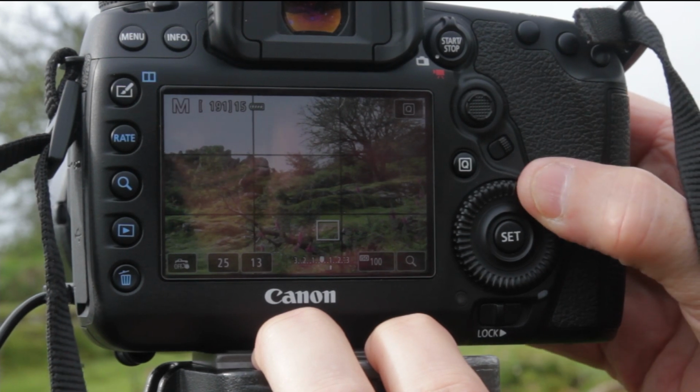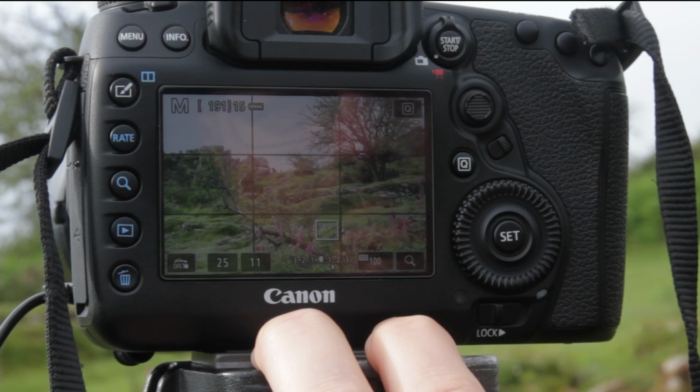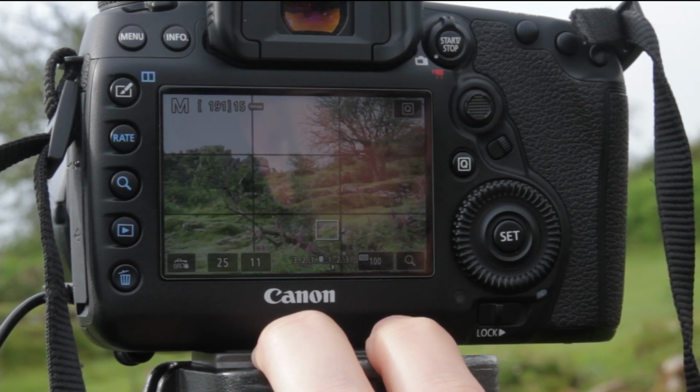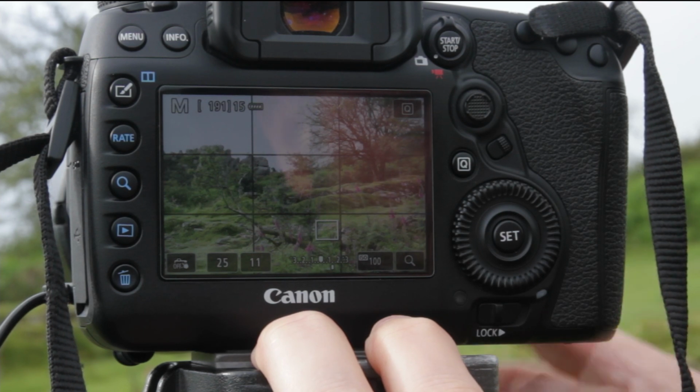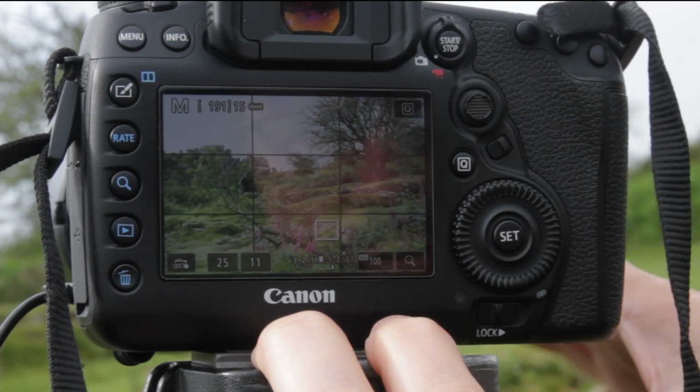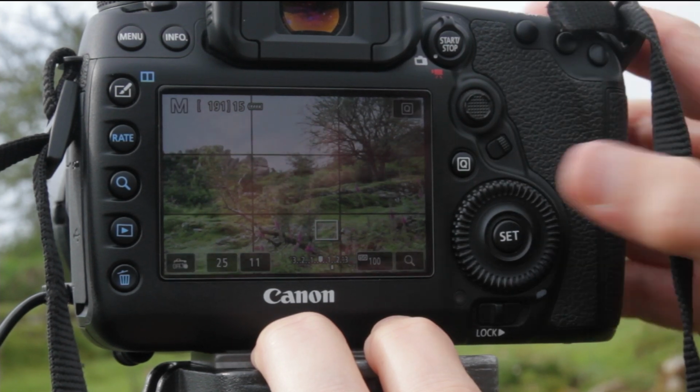Now I'm going to use f11 for this picture. It's the best one for the lens, and because of the way that the scene is set up, it's going to give me enough depth of field. So I'm focusing on the wall just behind the fallen tree in the foreground. I've already done that, so I'm quite happy with that.